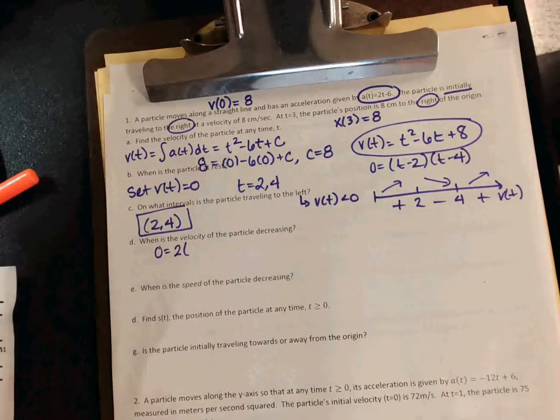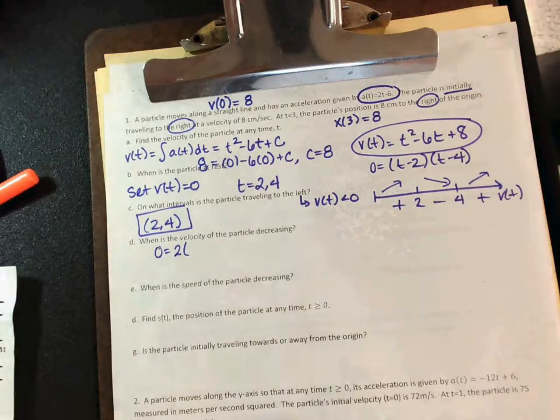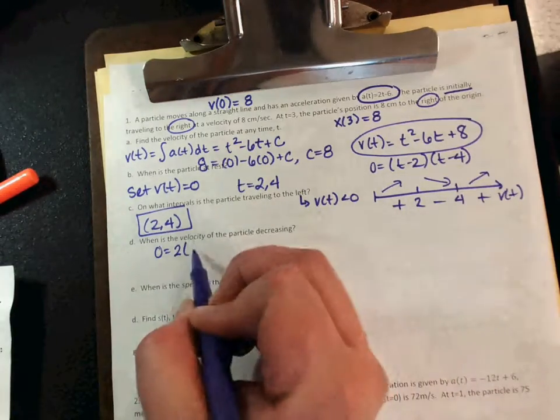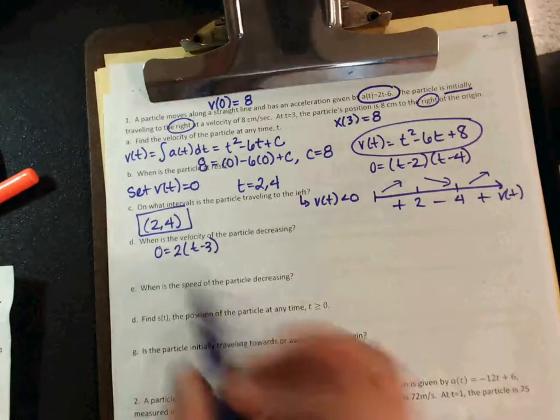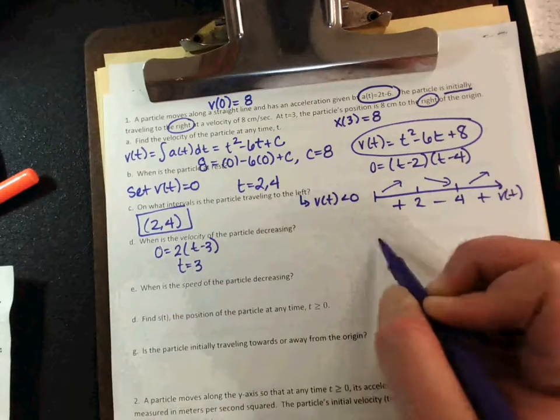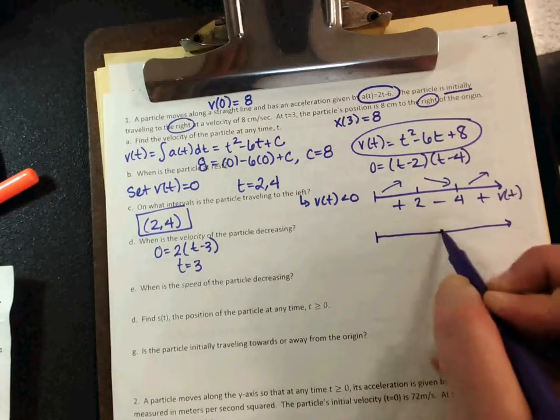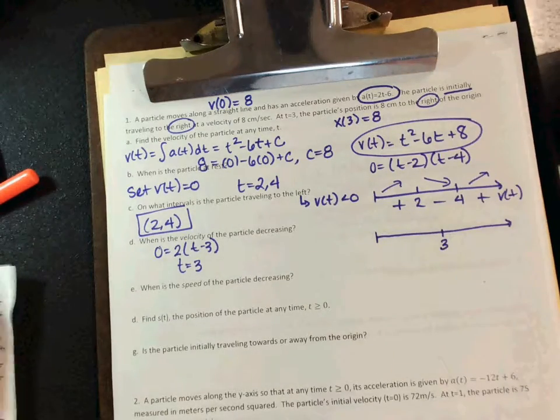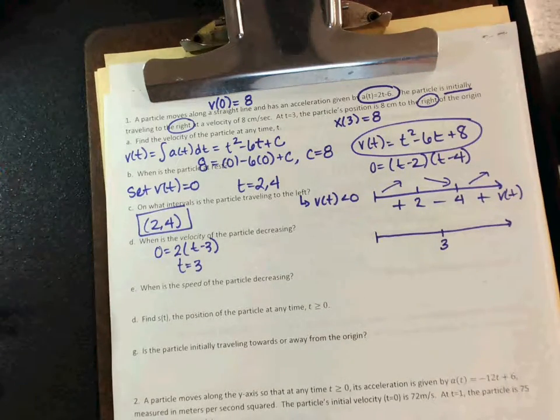Out of the t minus 6, what's left over when I factor the 2 out? It'd be t minus what? T minus 3. Which means that at t equals 3, there's a potential switch in sign. And notice I'm lining my number lines up so that when I'm comparing for speed, I already have it together.